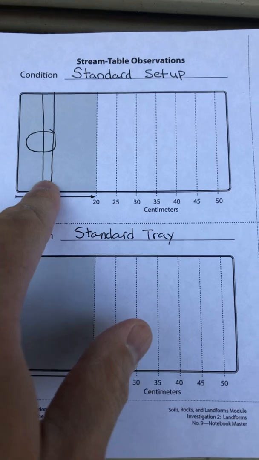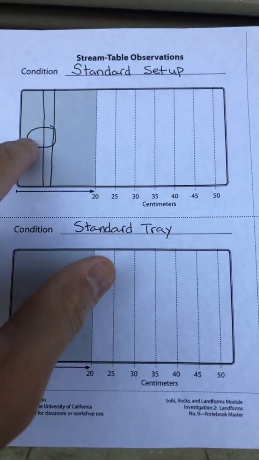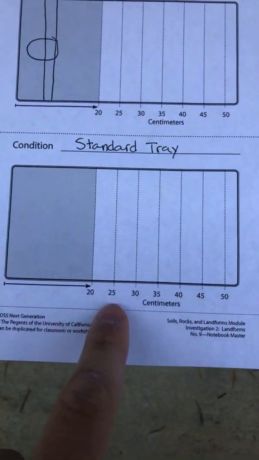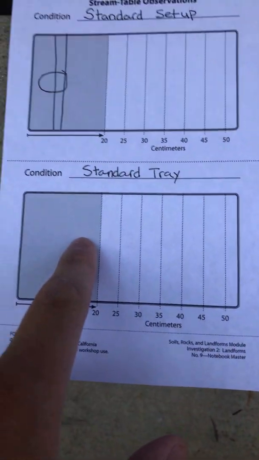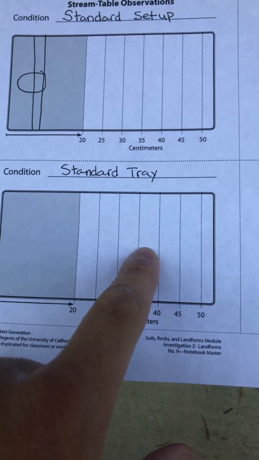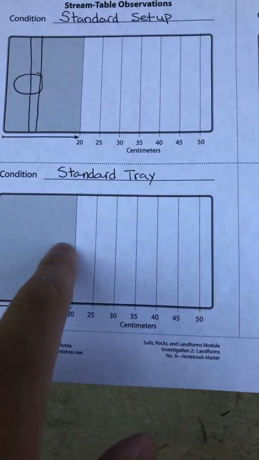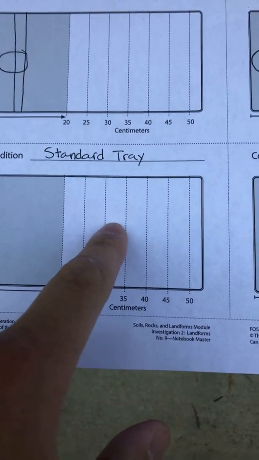You can draw the ruler, and the cup sits on top of the ruler. And then remember we have to put the rest of the centimeter markers, 25, 30, all the way to 50, because we're going to eventually draw and indicate where the earth material eroded and was deposited.